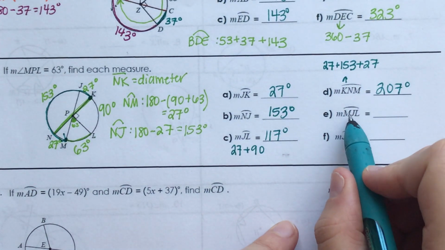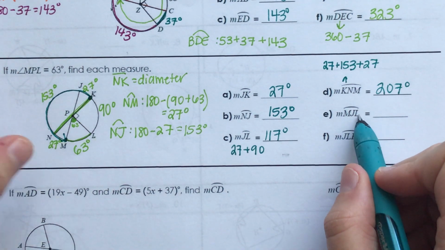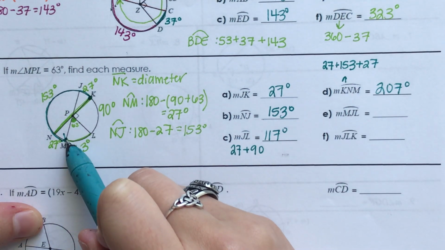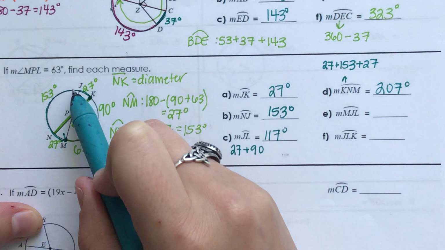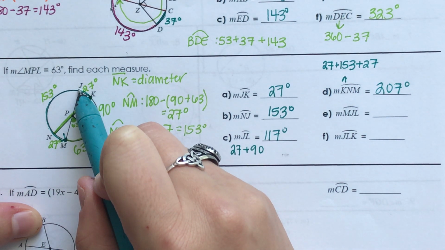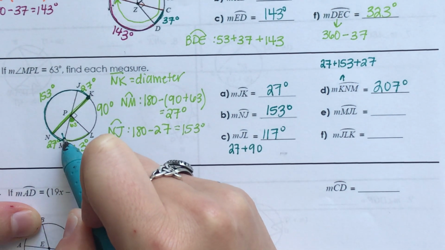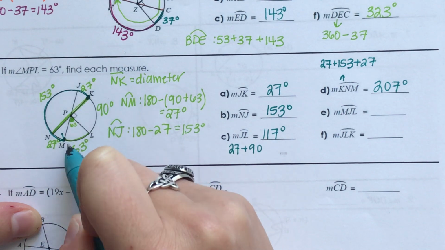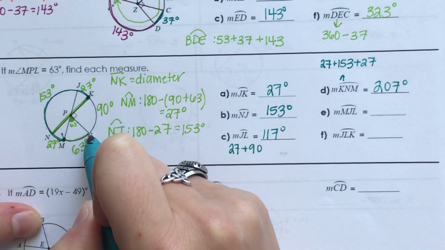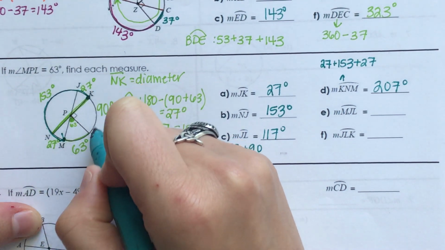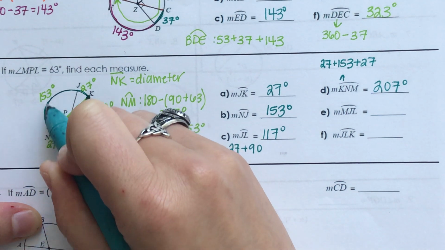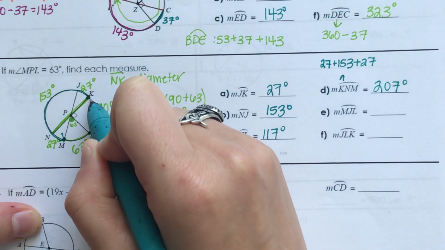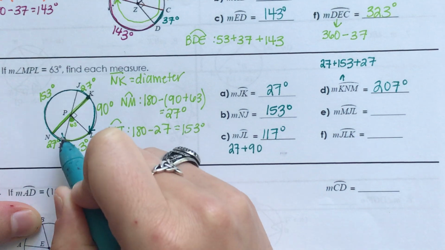Okay, next one, again zoom out a little bit, is another major arc. The measure of major arc MJL, where's J? MJL means start at M, go through J, and end at L. It's almost the entire thing, right? M all the way to L. So start here, go all the way through, and end over here.